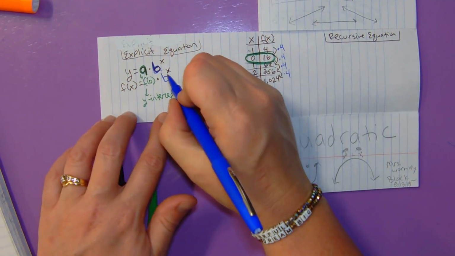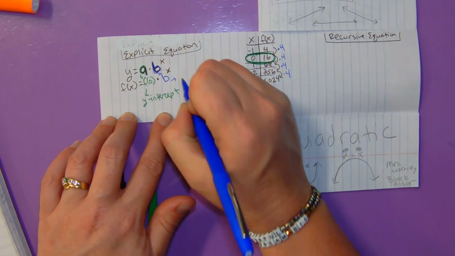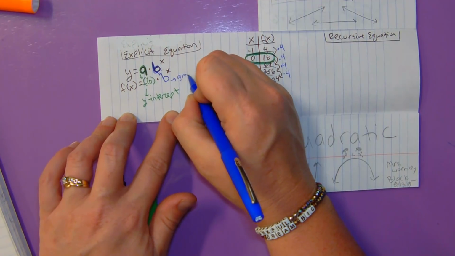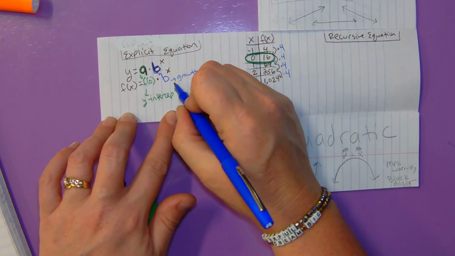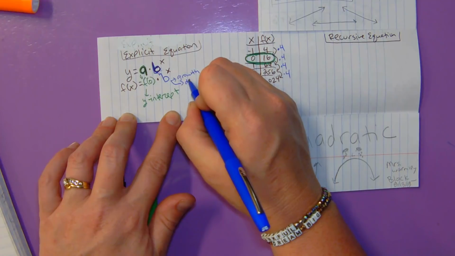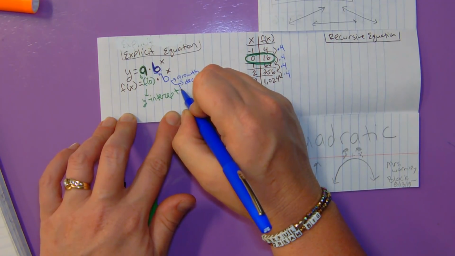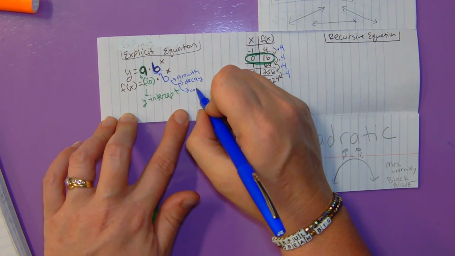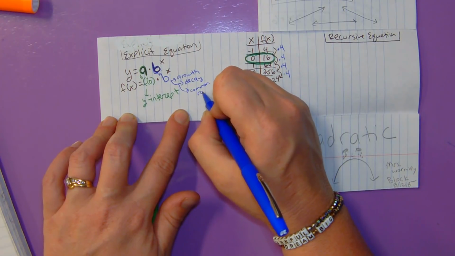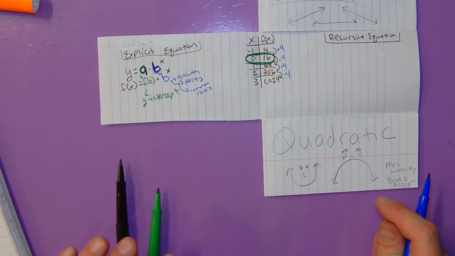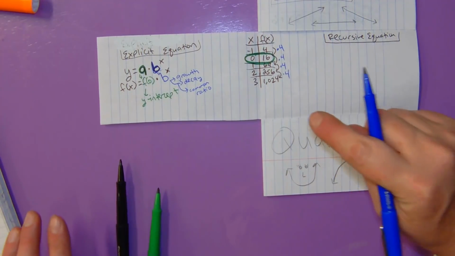And then b is the same b there, which is my growth, or also known as, could be decay if you're decreasing, or it is your common ratio. Just depends on how you were taught and how you look at it. But it's this times 4 right there.